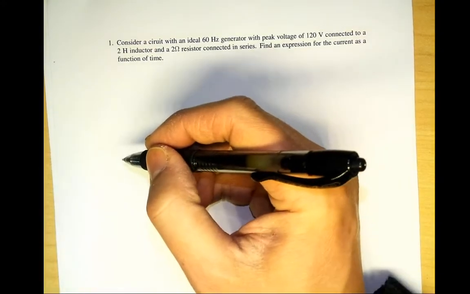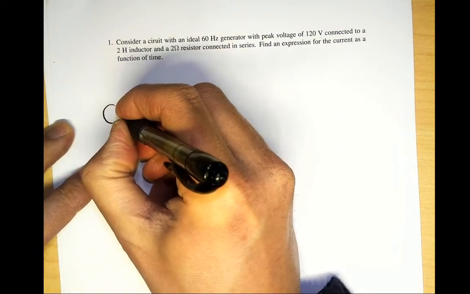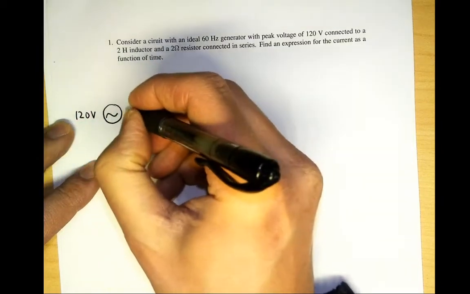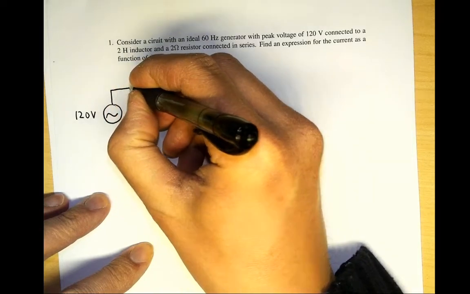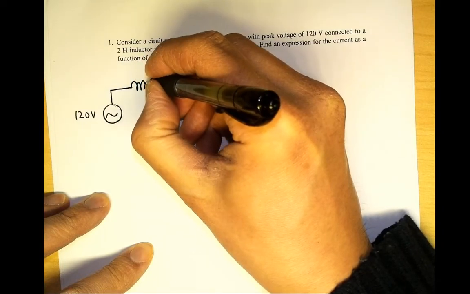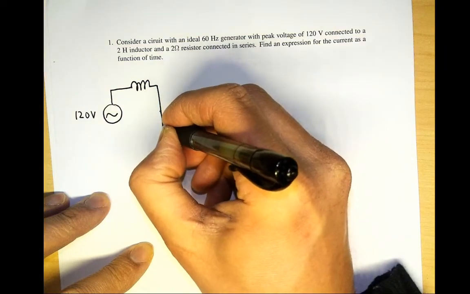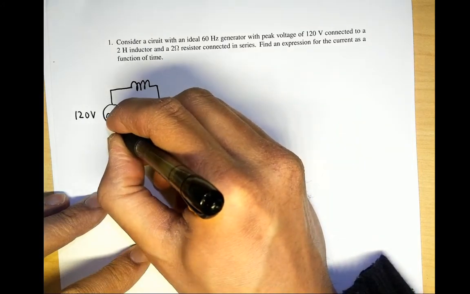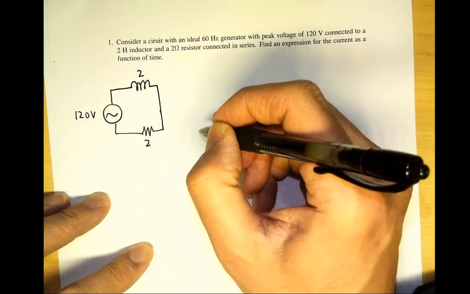So it's important to basically start out by drawing a picture of this. So let's draw a picture. This is our generator. It's 120 volts at 60 Hz. And we're going to connect it in series to first a 2 Henry inductor. So let's put that inductor there. And a resistor. There's my resistor. And connect it back. And this is a 2 ohm resistor, a 2 Henry inductor.